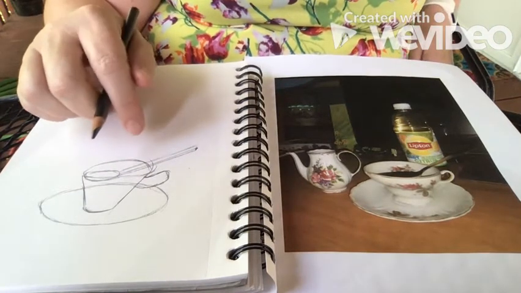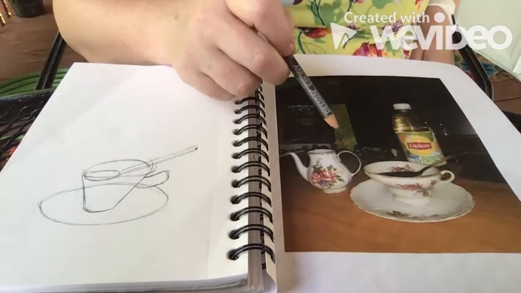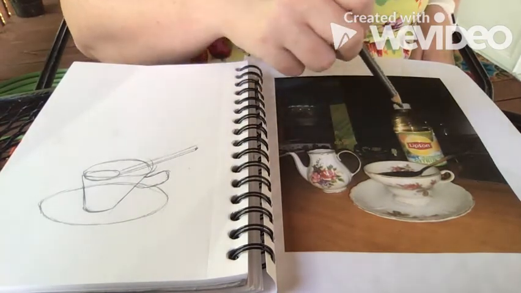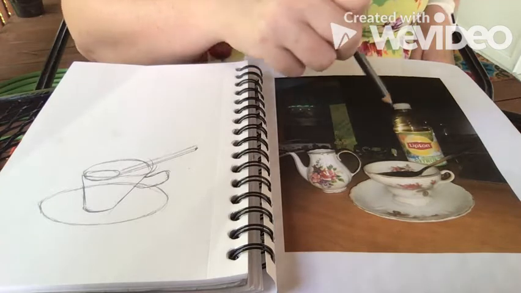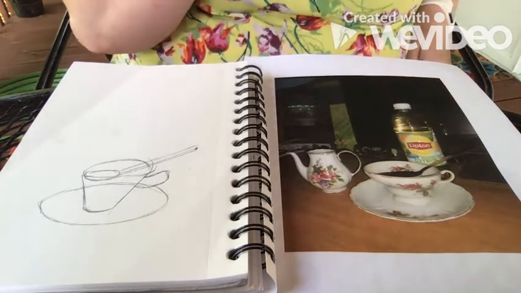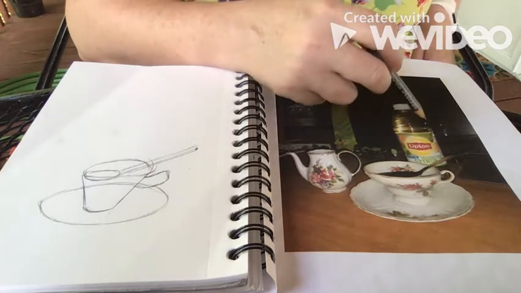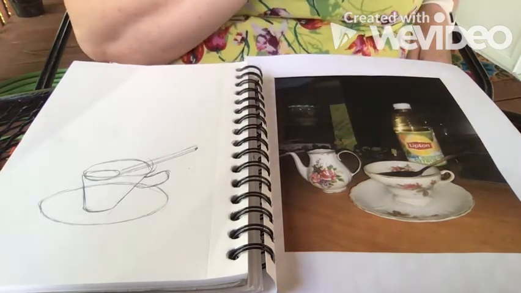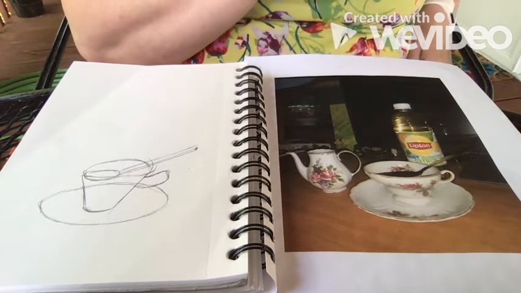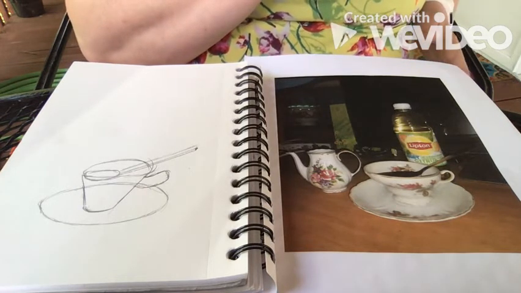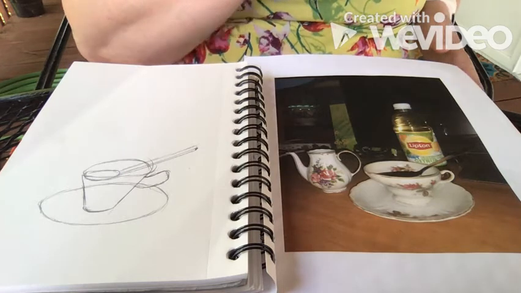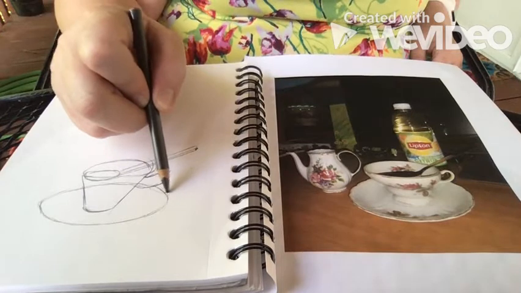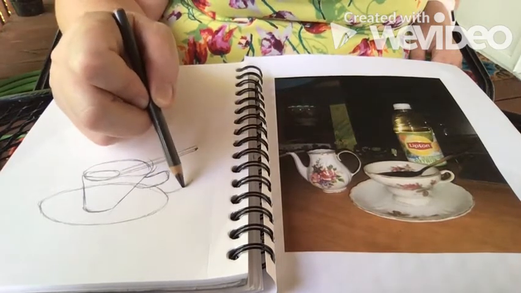So next up, let's go for the bottle here. This bottle is basically like a cylinder, right? Except if you look at the top of this, it's kind of rounded off here, and if you can see a little bit of the bottom, it's rounded off. It's really an ovoid kind of shape, but yet it's a cylinder. So I'm going to go with the ovoid shape, and I'm going to just start.